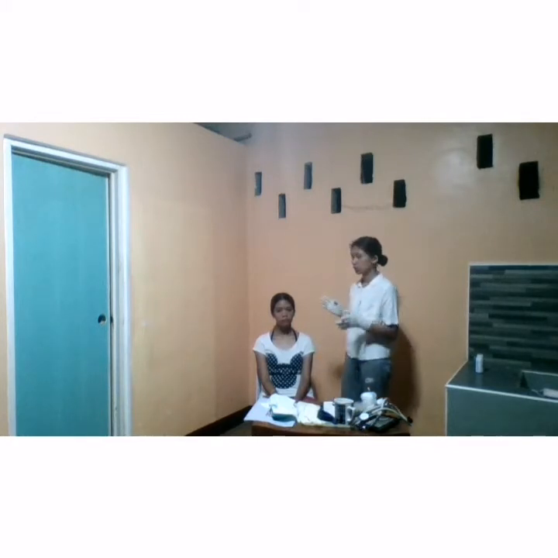So the patient has normal ears, and when we fold it, it should recoil. Ma'am, i-fold ko po siya ha. Ito ma'am, sakit po ba? Hindi. So, the patient's ear can recoil.